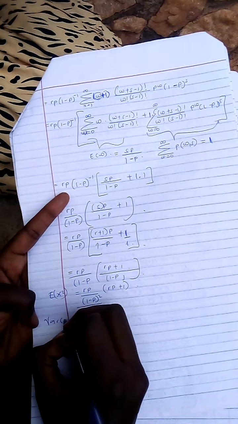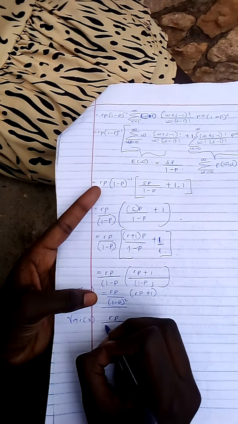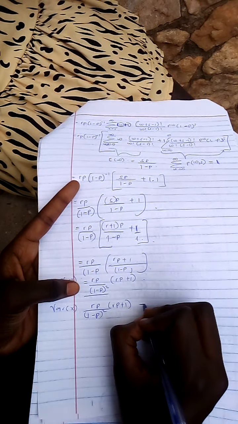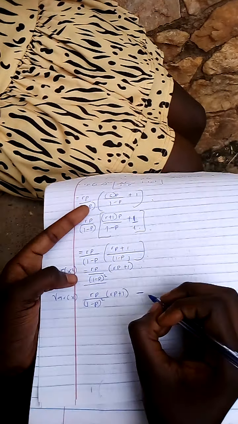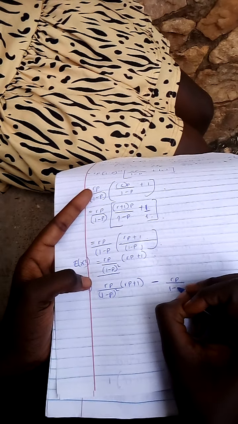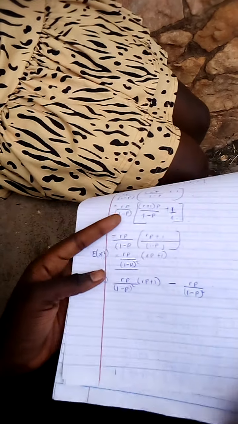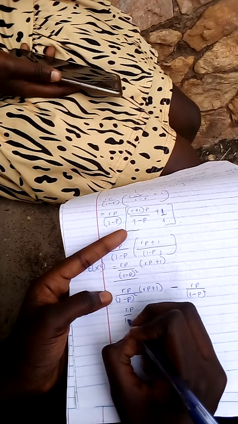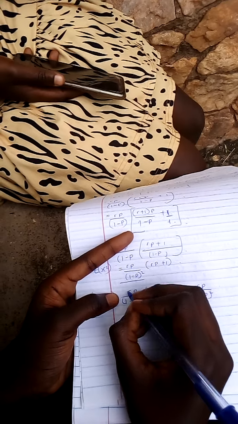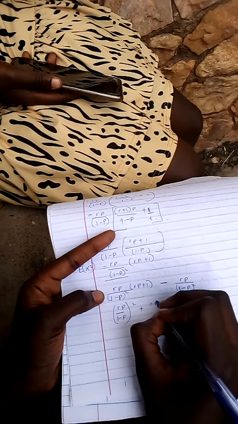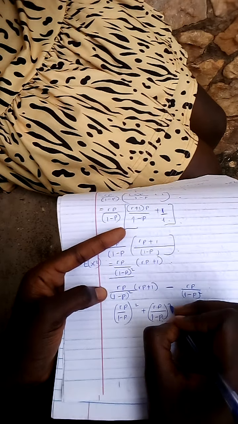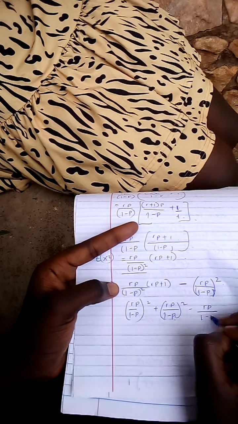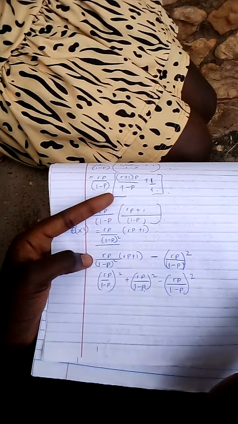From the variance, we're supposed to subtract our expectation squared, which was rp over (1 minus p) squared. So from here, we just have rp over (1 minus p) squared, multiplied by everything, plus rp p squared, minus rp over (1 minus p) squared.